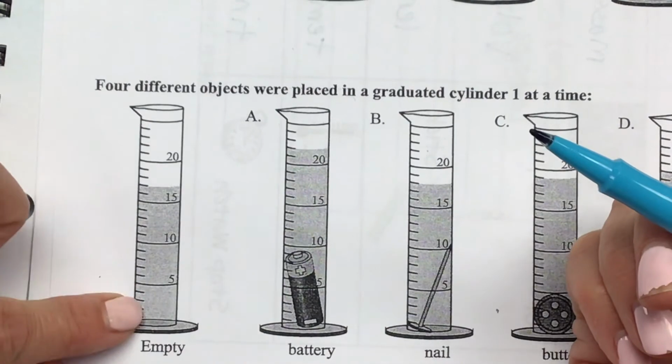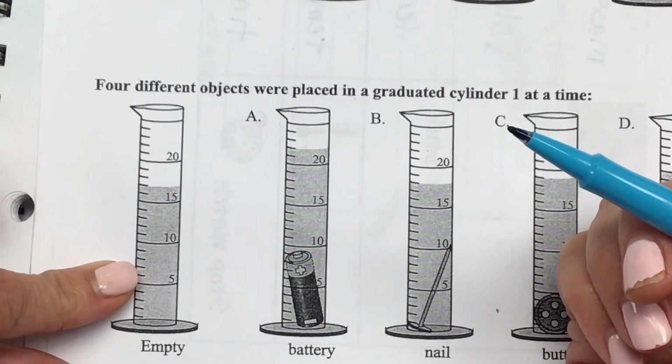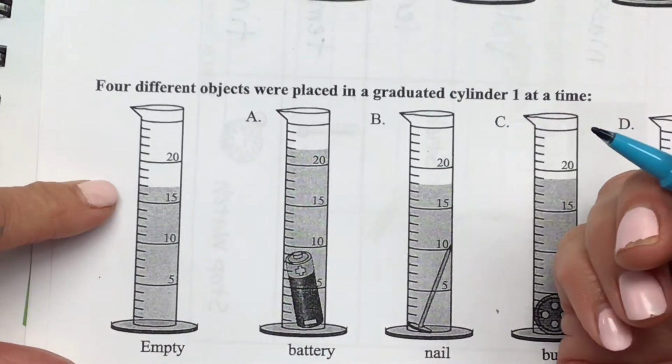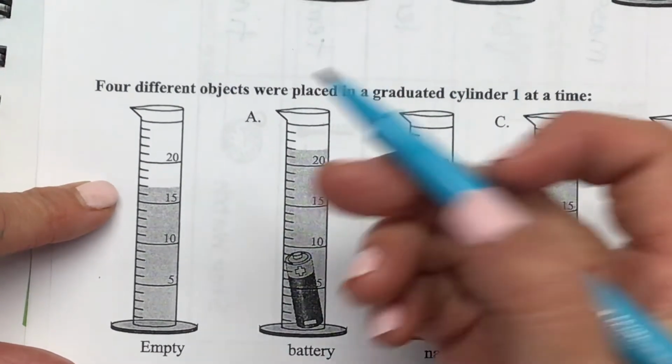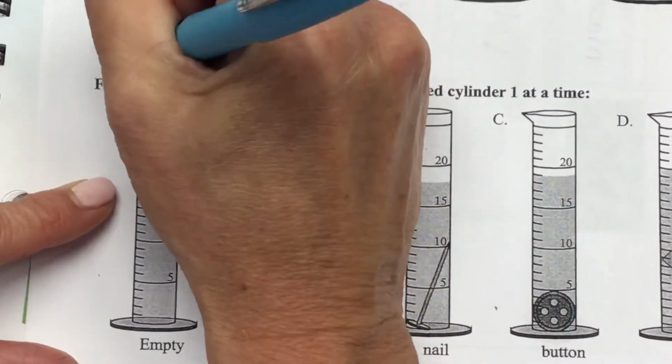Be careful. Look at the scale. How many milliliters? Harper? 17, 15, 16. This is 17 milliliters.